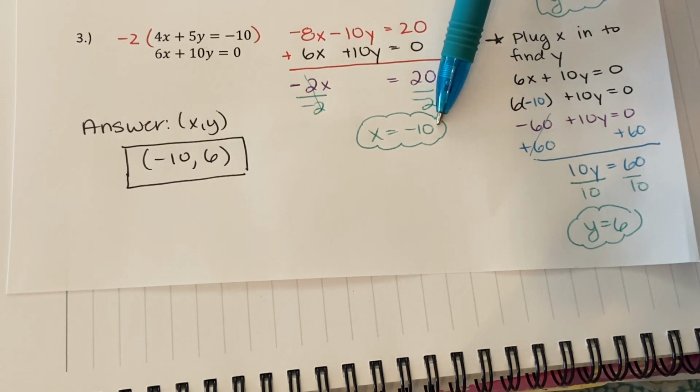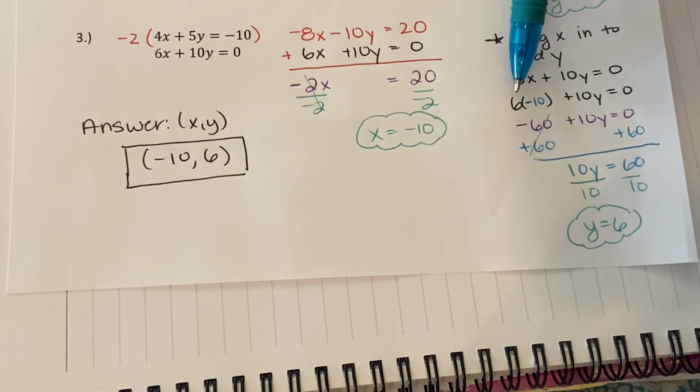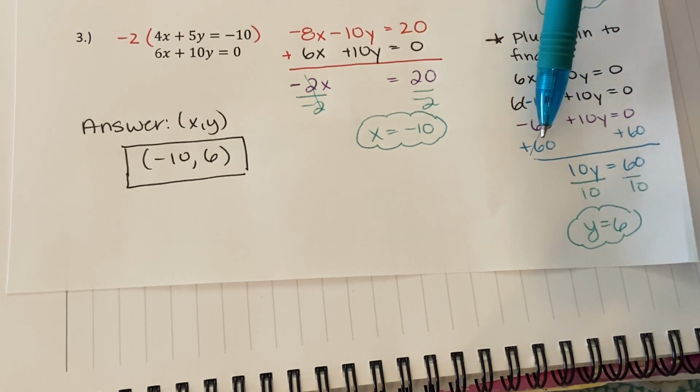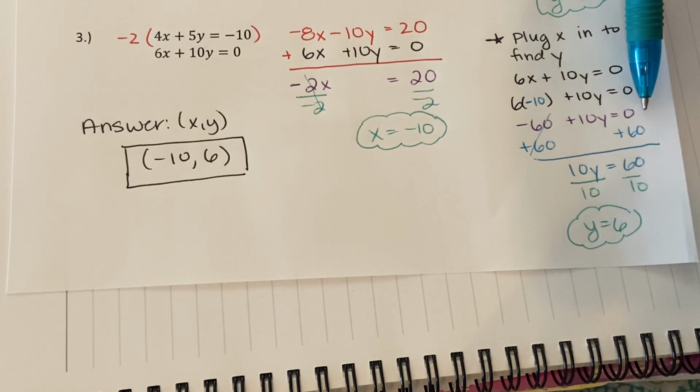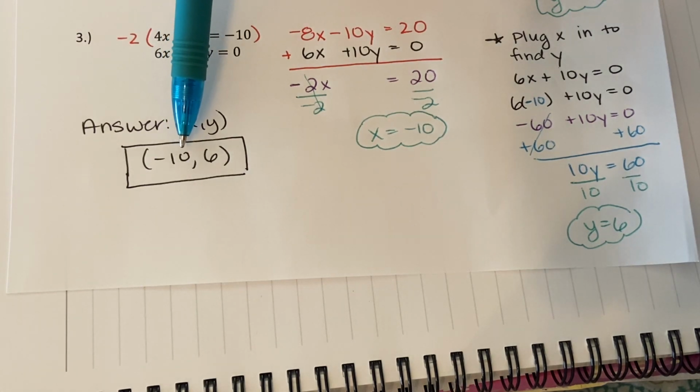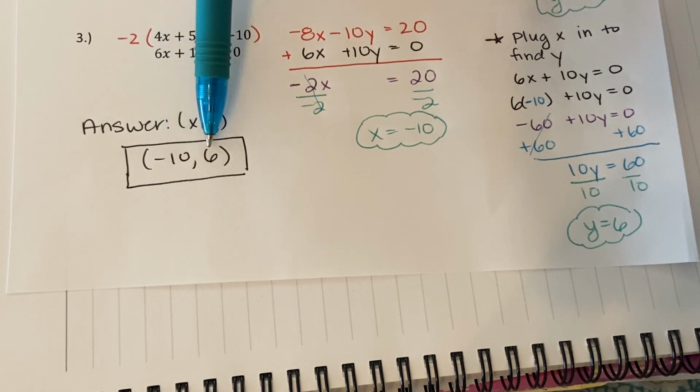So if I plug a negative 10 in for my x, that's going to give me 6 times negative 10 plus 10y equals 0, which is negative 60 plus 10y equals 0. I want to get my y by itself, so I'm going to add 60 to both sides, and then I'm going to divide by 10, and 60 divided by 10 gives me an answer of 6 for my y. So then I can write my answer as an ordered pair, negative 10, 6.